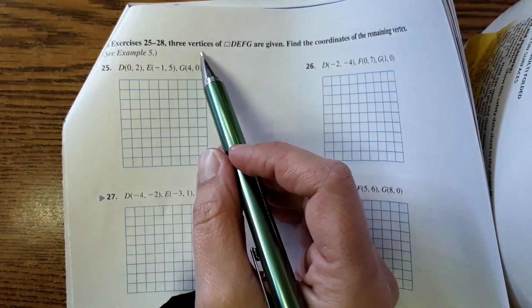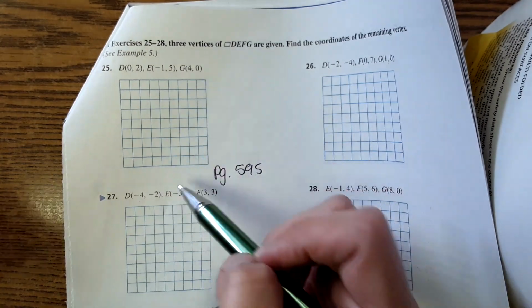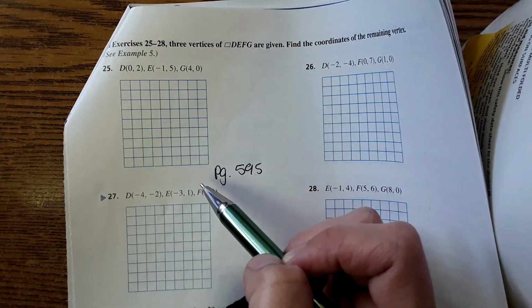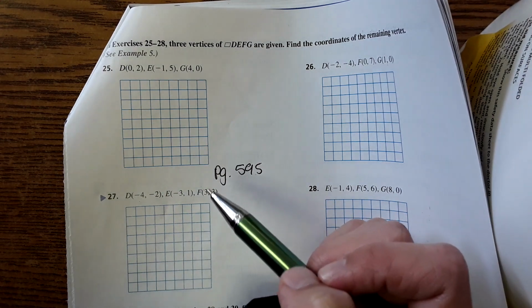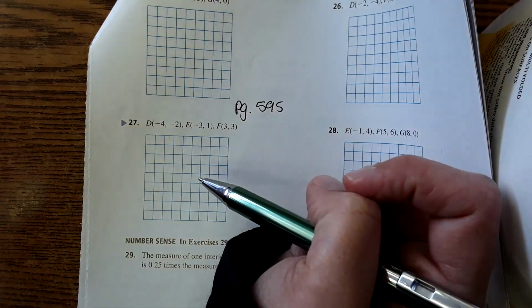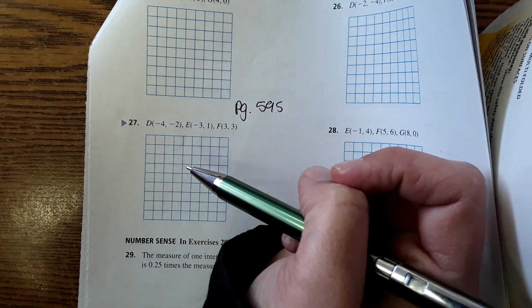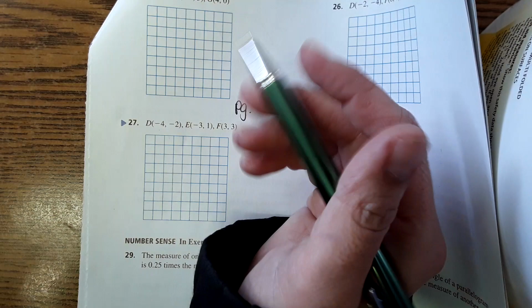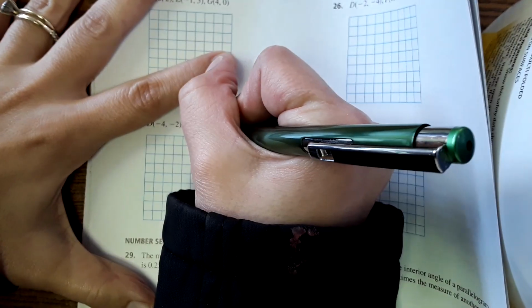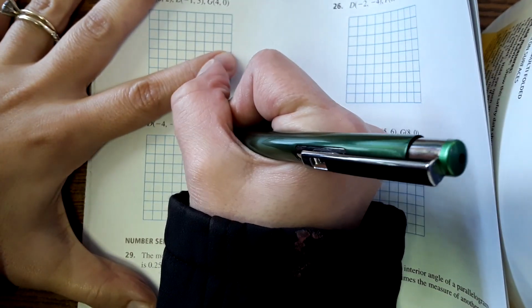So for this question, it says 3 vertices of a parallelogram are stated here, and you're going to try to find the fourth set of coordinates, or the fourth corner. So right here, we have this. I'm going to make sure I have my answer key right here. Okay, we're going to draw a coordinate plane. Make sure everything fits on here.